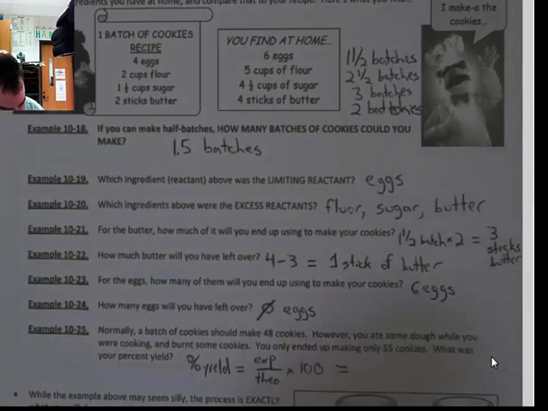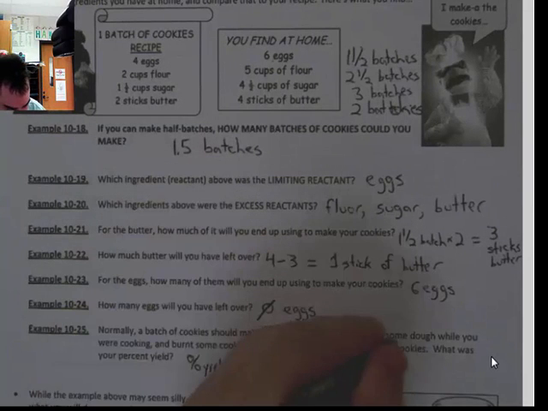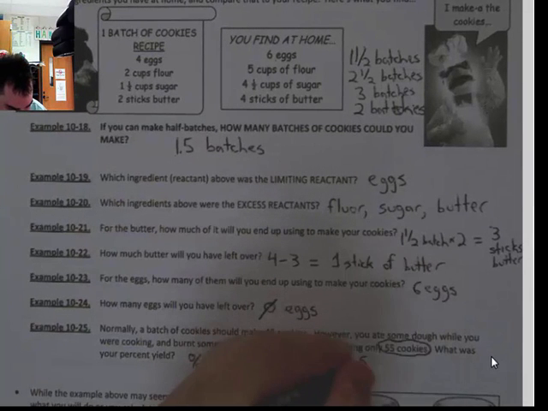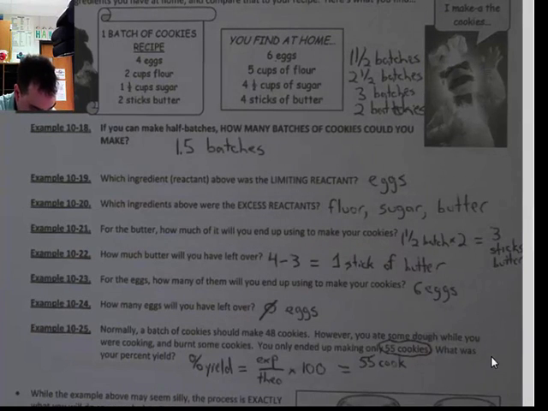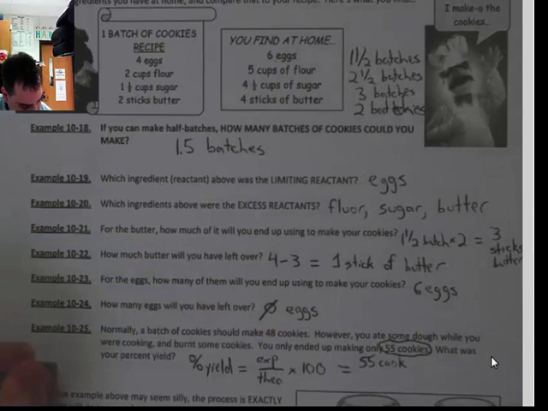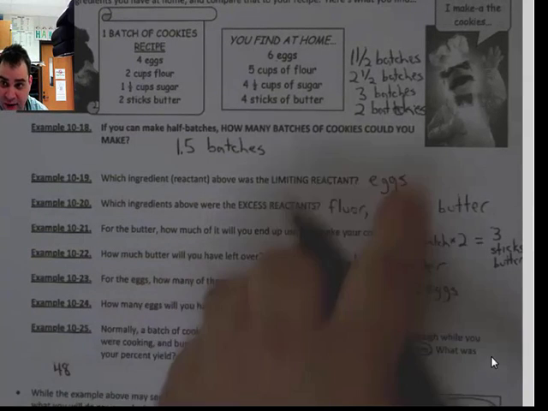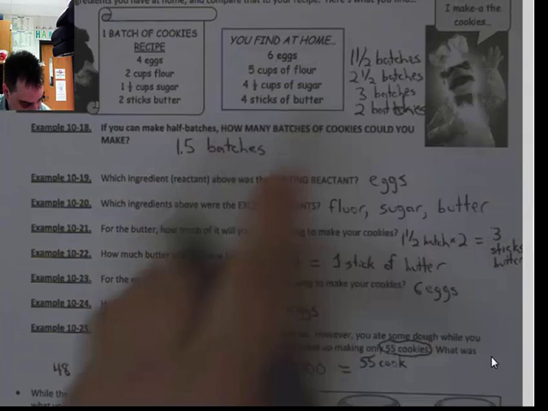So my experimental, what I made, was 55 cookies. A normal batch makes 48 cookies. I can make 1.5 batches, remember, because I was limited by my eggs.